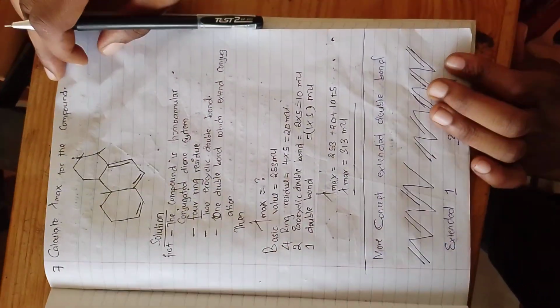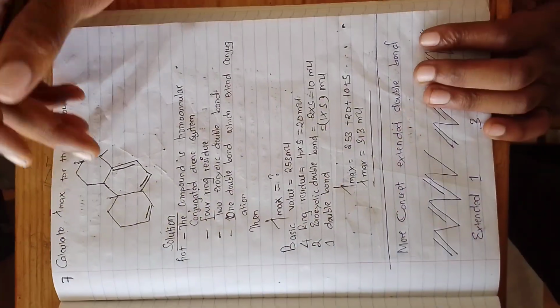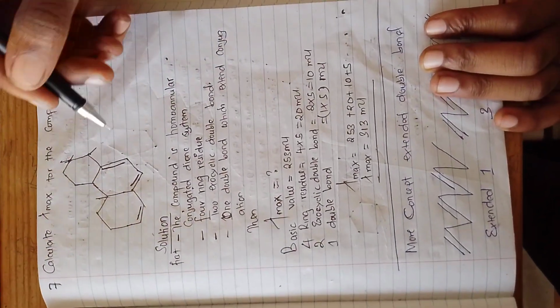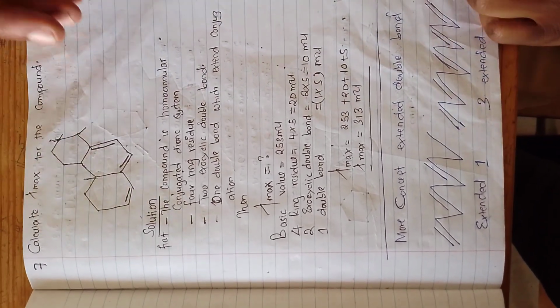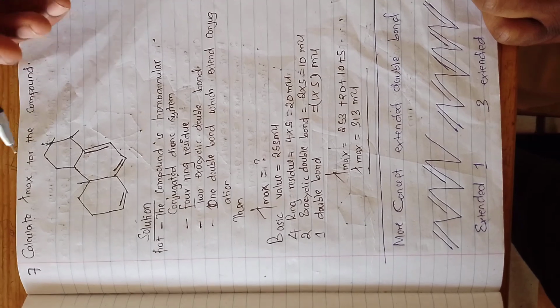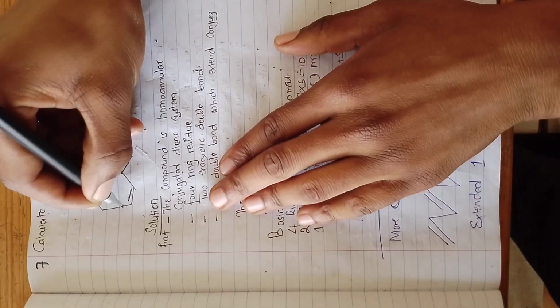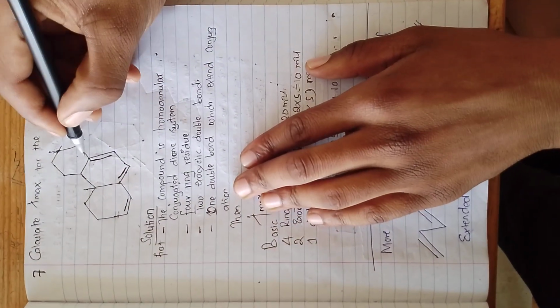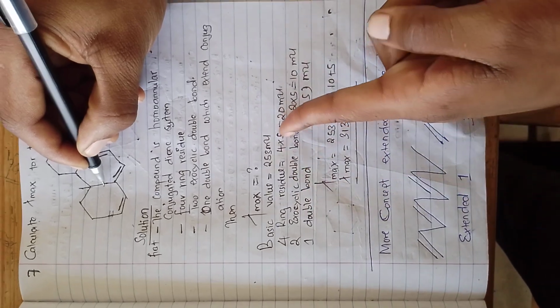Example number 7. This is example number 7. It resembles example number 6 here. This compound is homoannular, but how many ring residuals are there? To obtain the ring residual, as I showed you, you start here 1, conjugate 1, then you have 2, 3, 4. There are 4. Then 4 times 5.